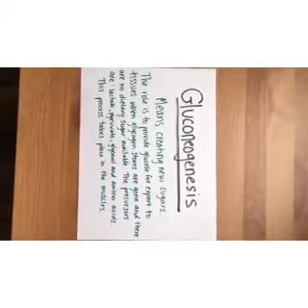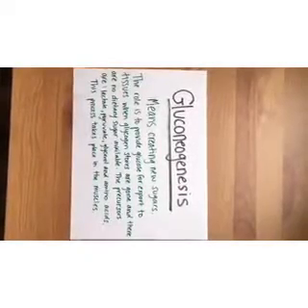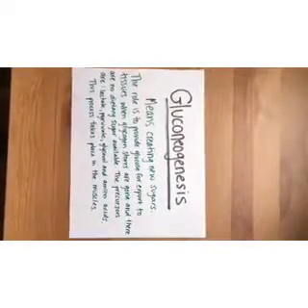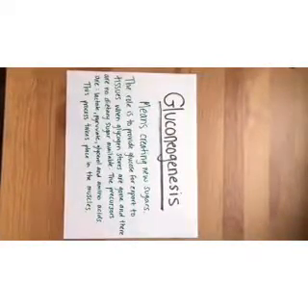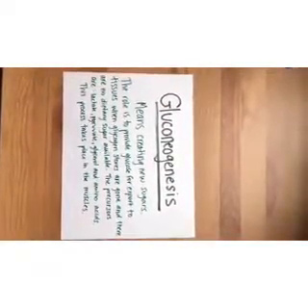Gluconeogenesis means creating new sugars. The role is to provide glucose for export to tissues when glycogen stores are gone and there is no dietary sugar available. The precursors are lactate, pyruvate, glycerol, and amino acids. This process takes place in the muscles.